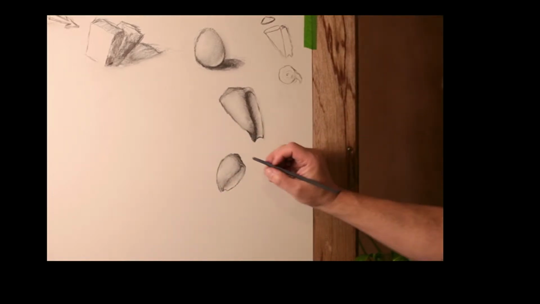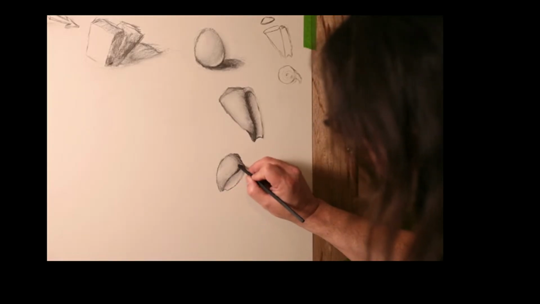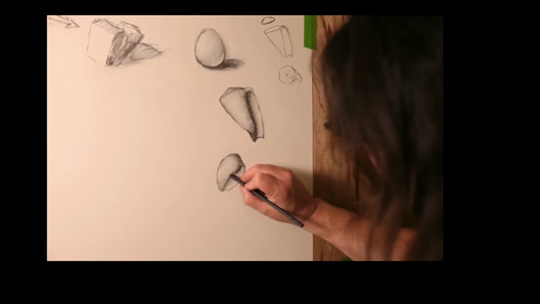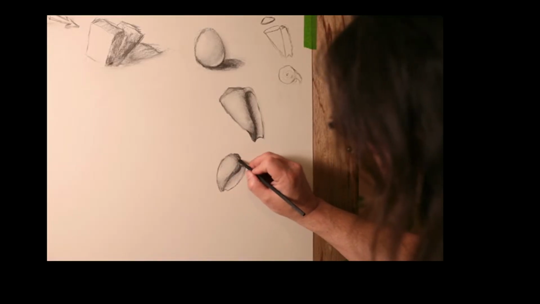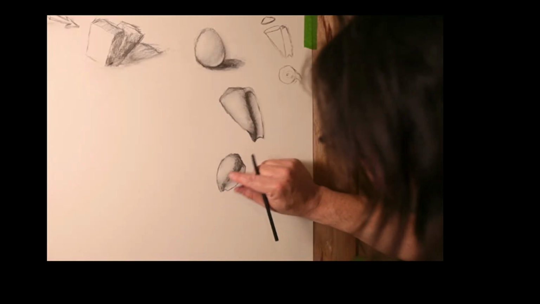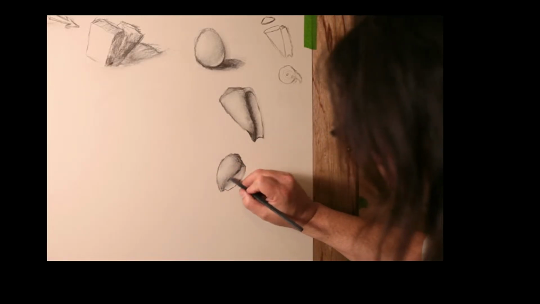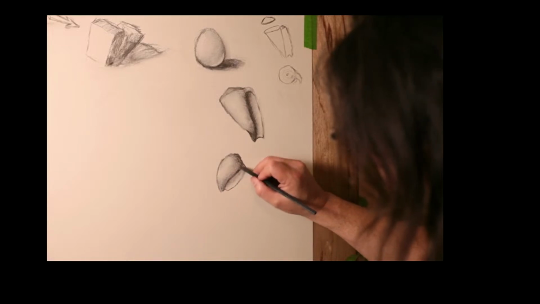So I'm kind of getting it a nice tone of gray, and then I'm coming back. I'm adding more material here to make it a little bit darker. And same thing on this side.